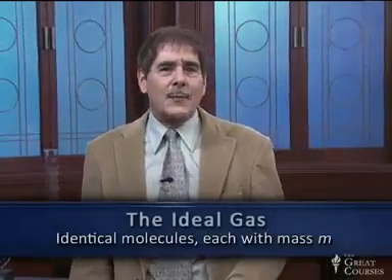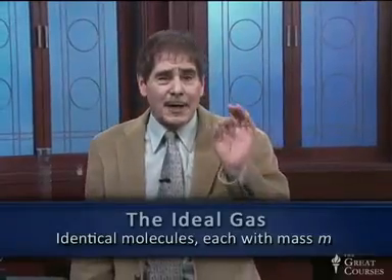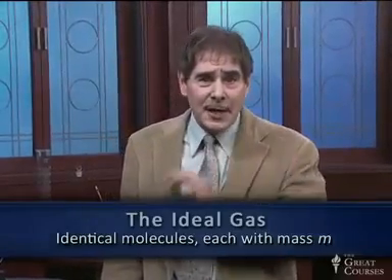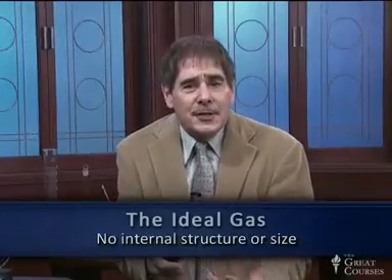Before we get into the math alert, I want to make some assumptions about the system I'm going to describe. I'm going to describe a system which is basically an ideal gas in some kind of closed container. So here are my assumptions. I assume there are identical molecules and each molecule has mass m. And you say, well, what about air? Well, air has oxygen, nitrogen, and a few other things. Well, we can generalize this to a gas with a mixture of molecules. But my assumption is we have identical molecules and each has mass m. There is no internal structure or size to these molecules.